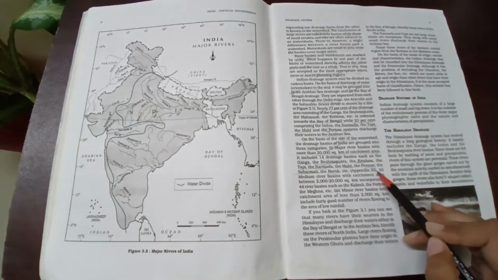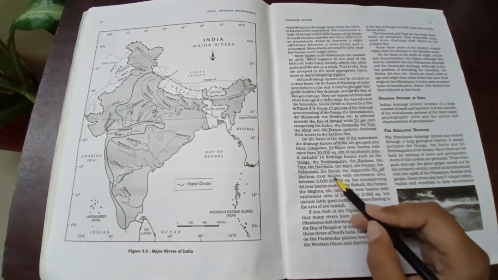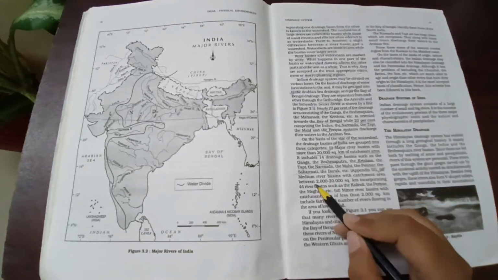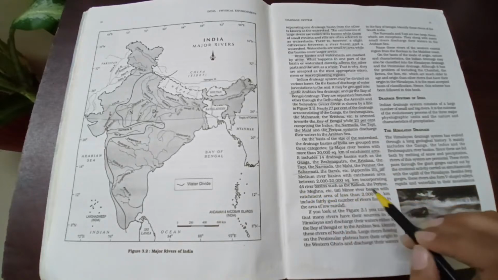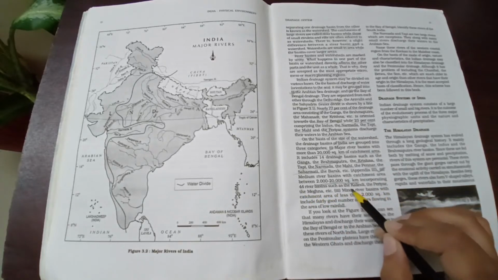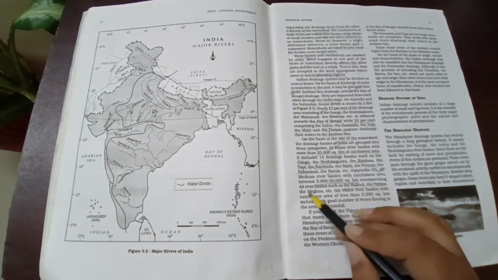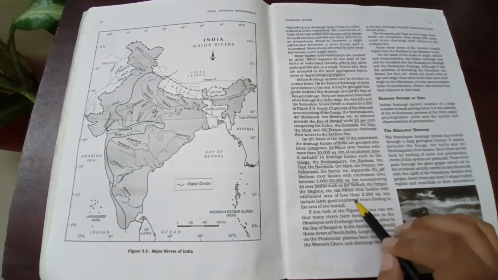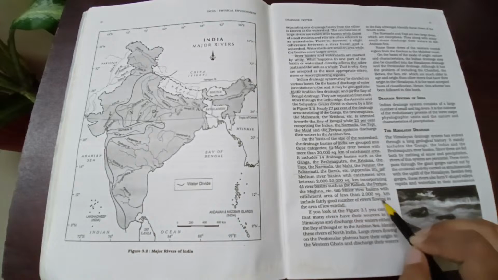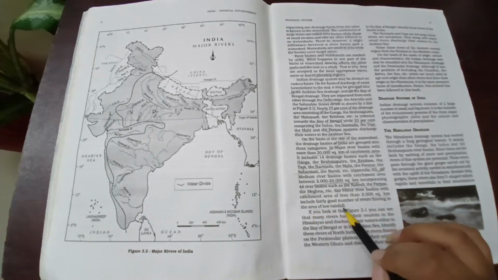Medium river basins with catchment area between 2,000 to 20,000 square kilometers, incorporating 44 river basins such as the Kalindi, the Periyar, the Meghna, etc. Minor river basins with catchment areas of less than 2,000 square kilometers include a fairly good number of rivers flowing into the area of low rainfall.